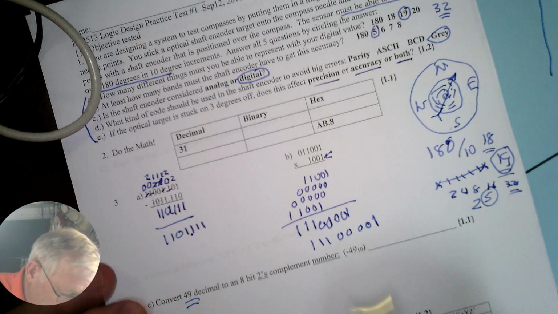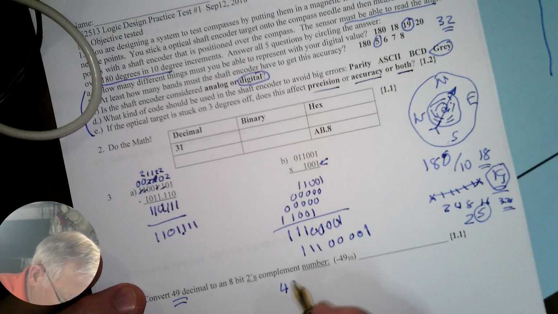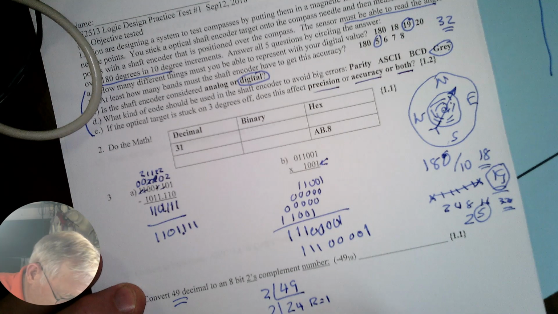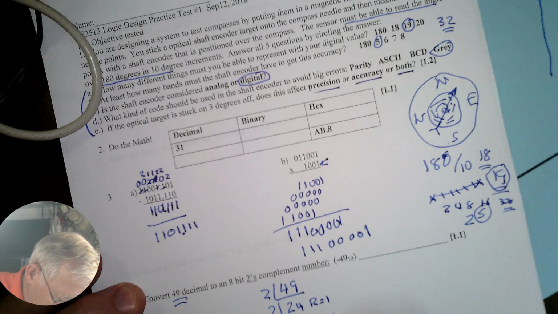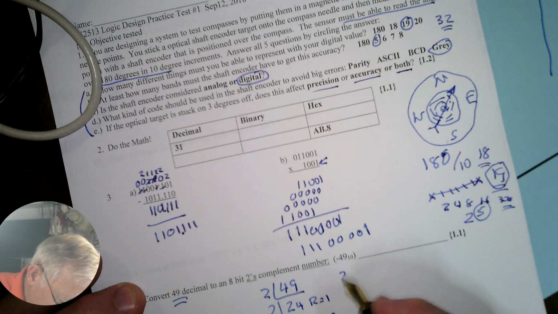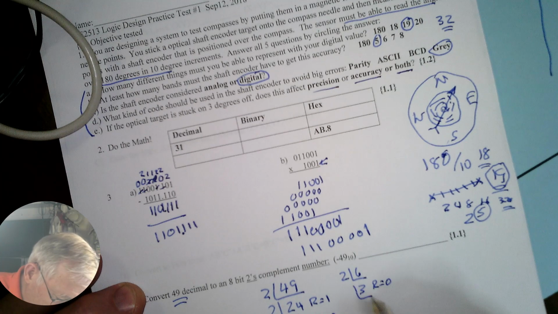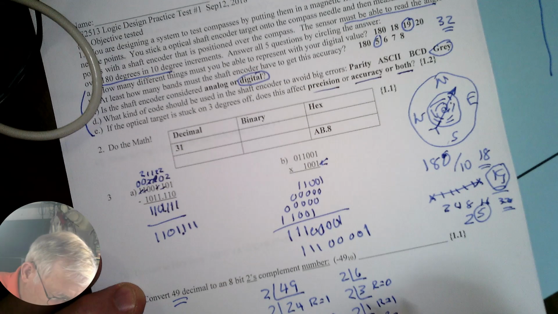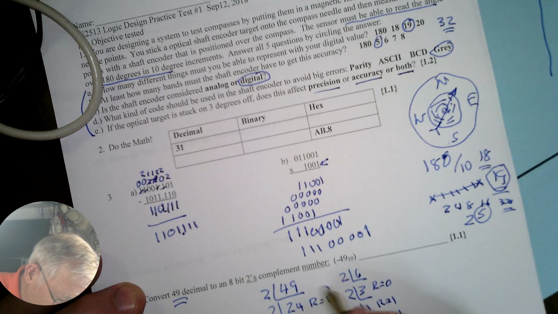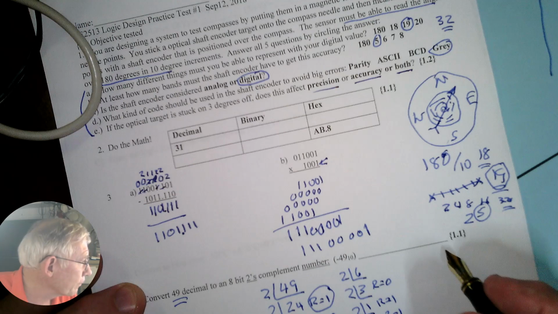All right, 2's complement. So we want to convert 49 to a 2's complement. 49 divided by 2 is 24, remainder 1. 2 into 24 is 12, remainder 0. 2 into 12 is 6, remainder 0. 2 into 6 is 3, remainder 0. 2 into 3 is 1, remainder 1. And 2 into 1 is 0, remainder 1. So remember, this is our low order bit here.